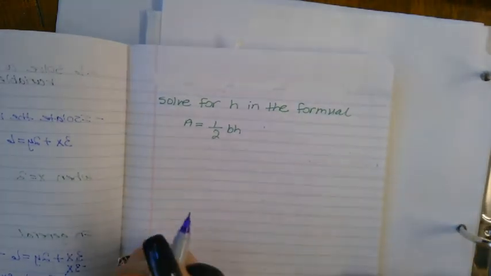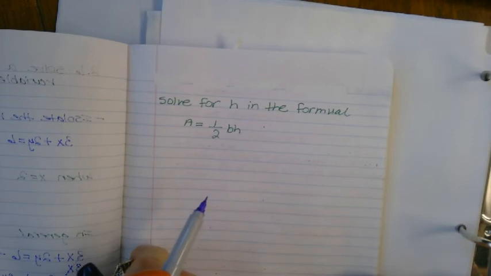Move him down again. I always move my paper and I don't have to. Let's move him. Okay, so you're going to see this one. There's something similar to this, you guys. It wants you to solve for h in the formula.